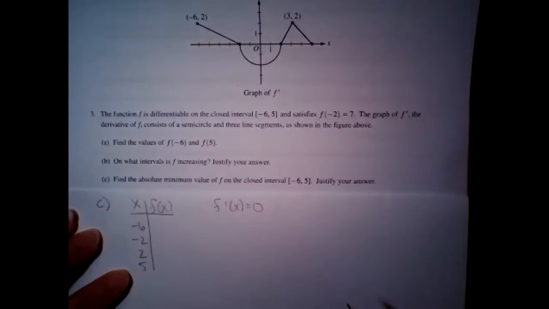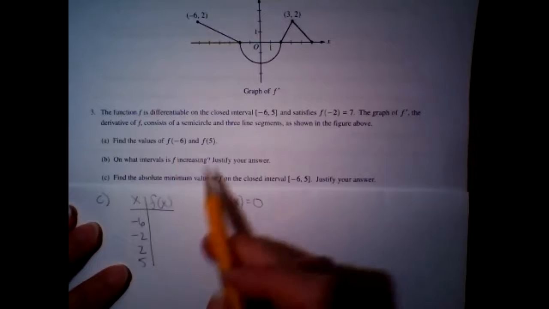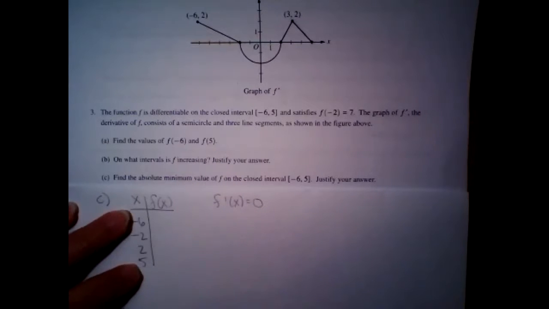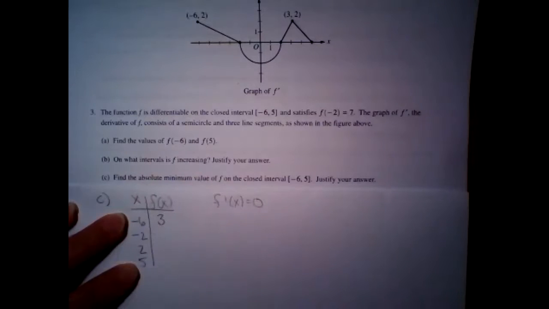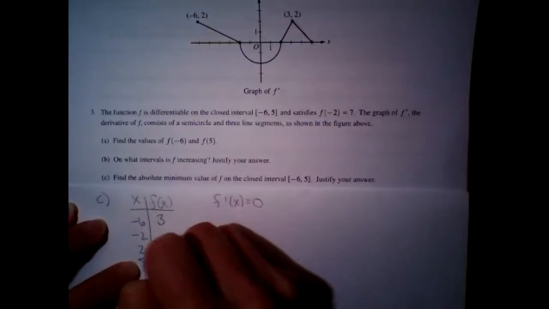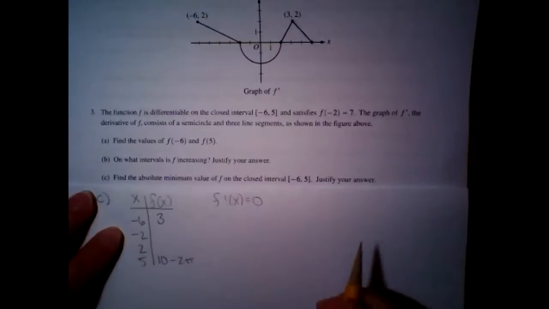Now, this is why I simplified those other answers. We already did f of -6, we have that one, and we already did f of 5. They already had us do these two. -6 gave us 3, and 5 gave us 10 minus 2 pi. So we have those from part A. That's what we got in part A for both of those. Now I'm going to need to just do these two.